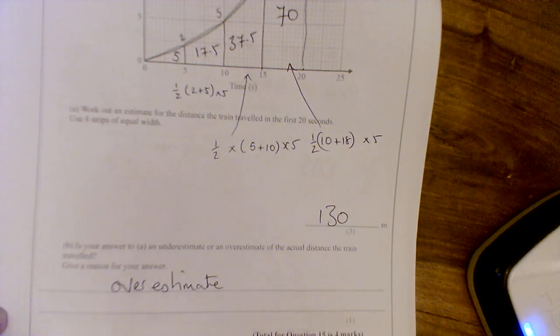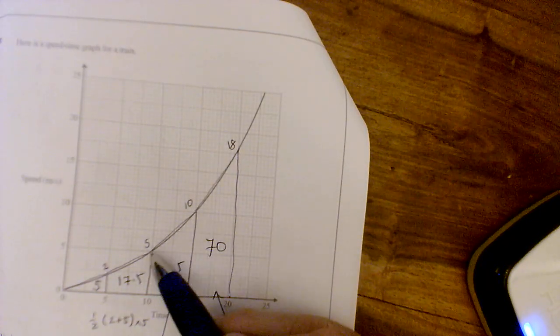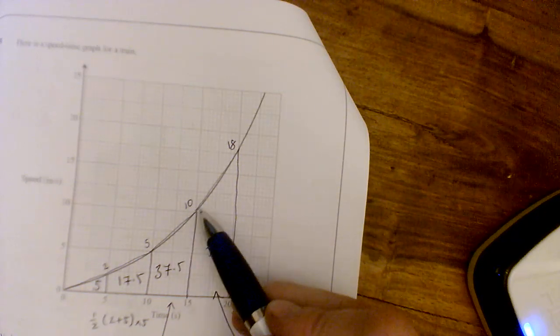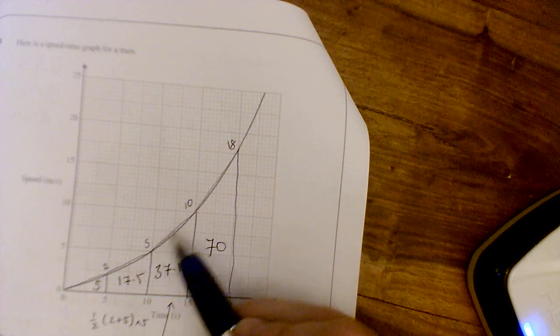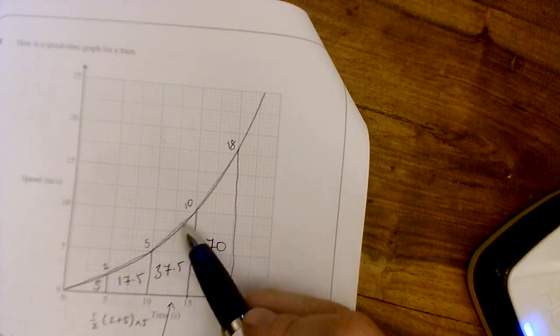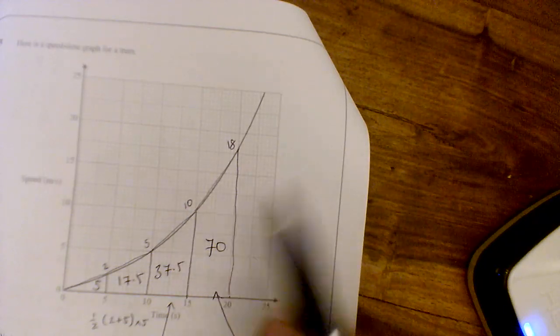The reason it's an overestimate is because if you look at my trapeziums, the curve is actually underneath the trapezium, so the trapeziums go over the top of the curve, don't they? And that makes it an overestimate because I'm counting this gap in the trapezium, where actually, that gap isn't under the curve.